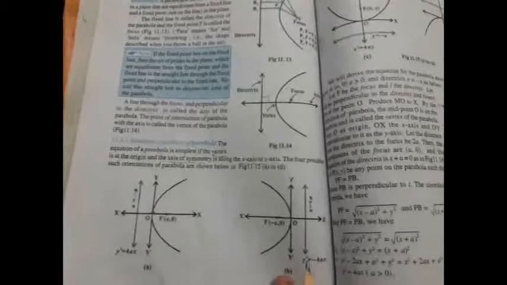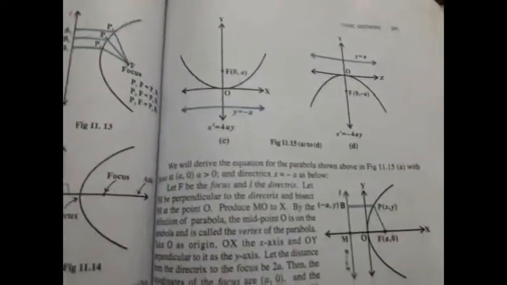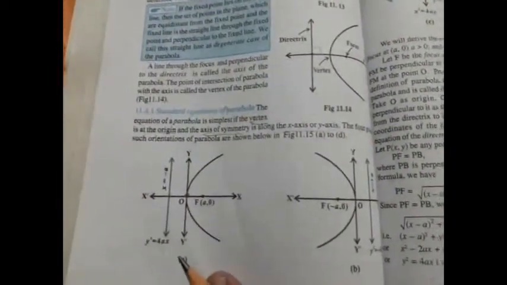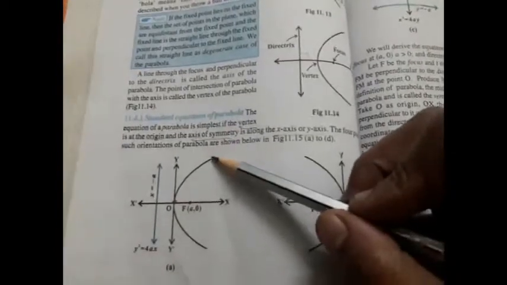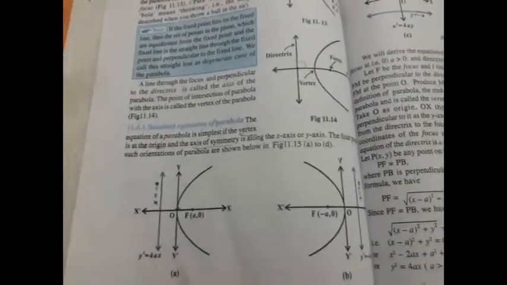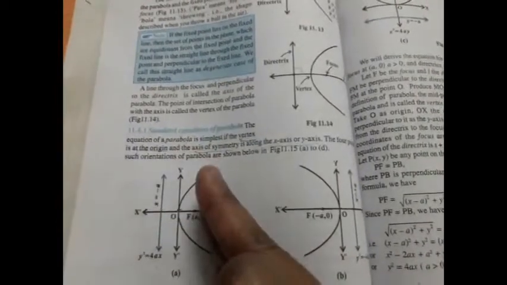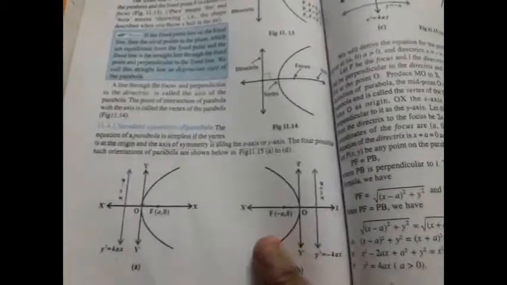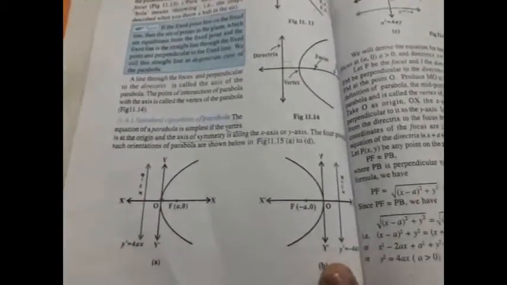There are 4 standard equations: y squared equals 4ax, y squared equals minus 4ax, x squared equals 4ay, and x squared equals minus 4ay. When y squared equals 4ax, the parabola curve opens to the right. When we have the y squared term and the x coefficient is positive, the curve opens towards the right, and the curve opens towards the left when y squared equals minus 4ax.